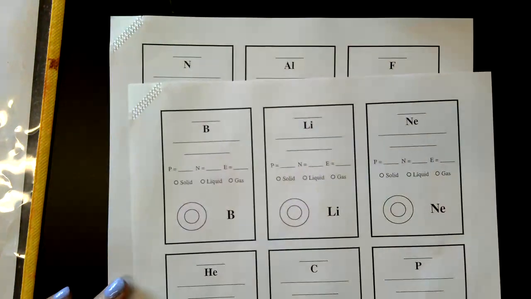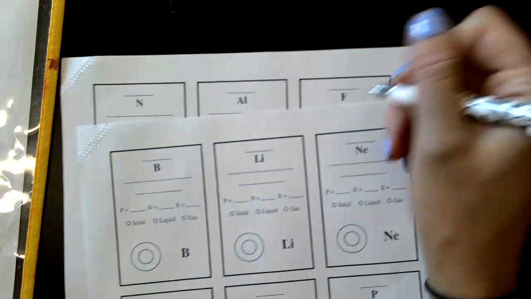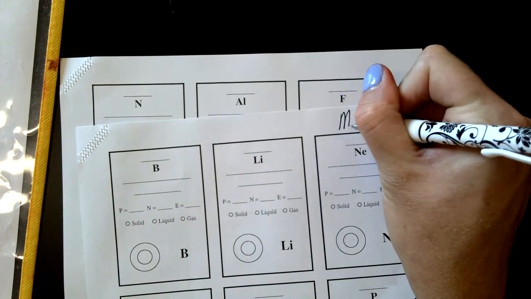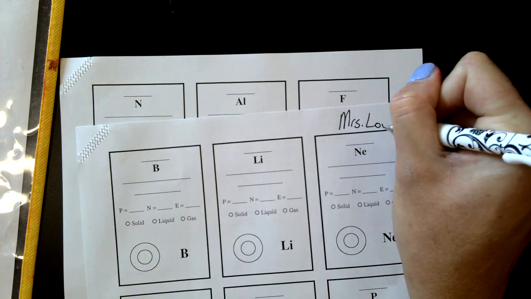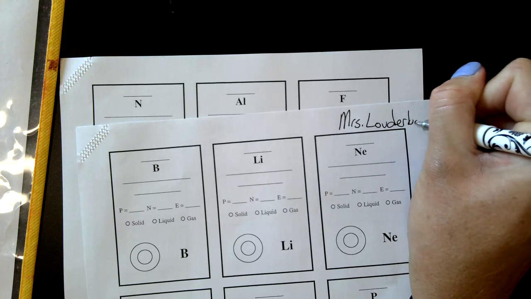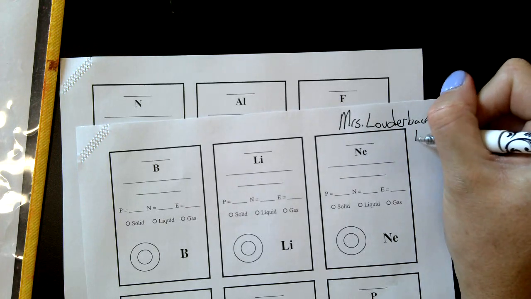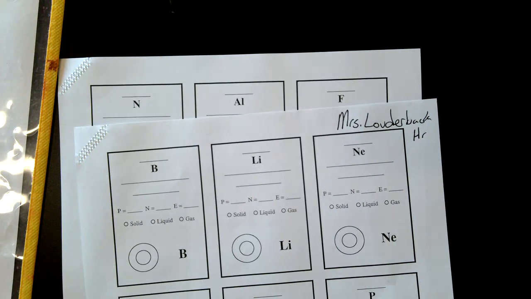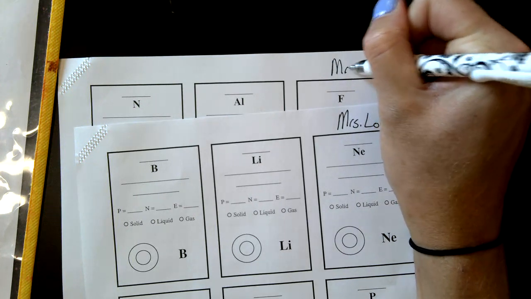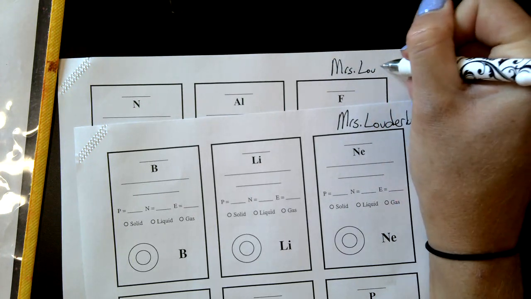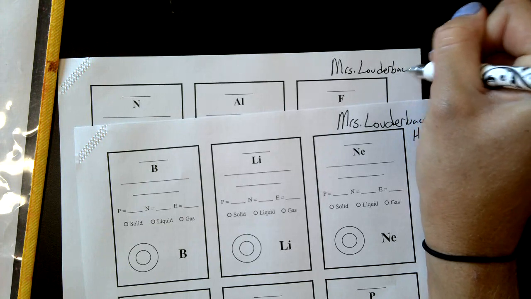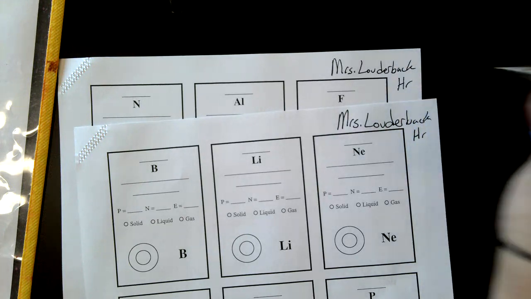First thing you probably want to do, since it's a stapled list, is write your name on both of these, all right? That way, if they come detached, I know who to give them back to. It's also important to write down what hour you're in as well. So you want to do that first on both of the cards, just as a good practice.